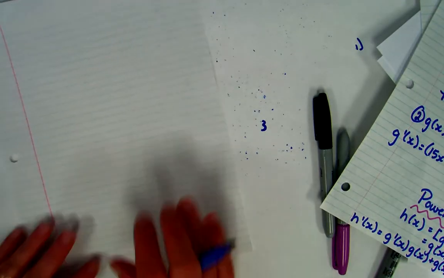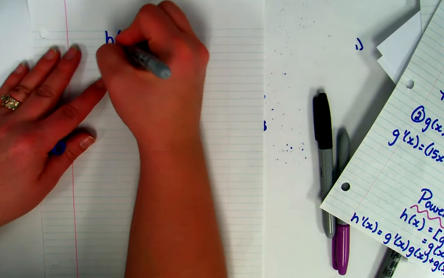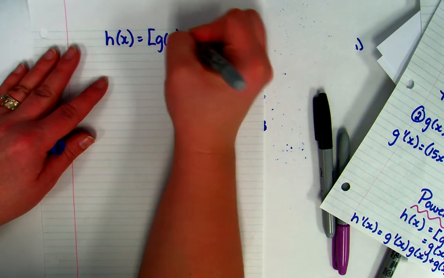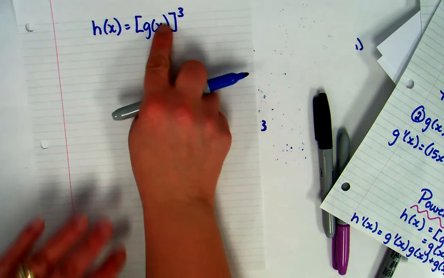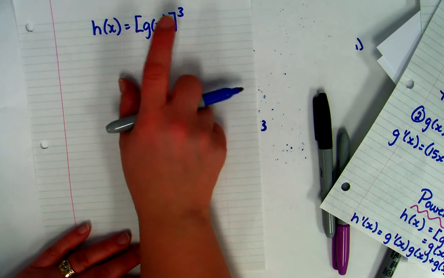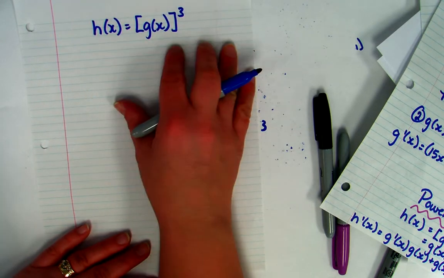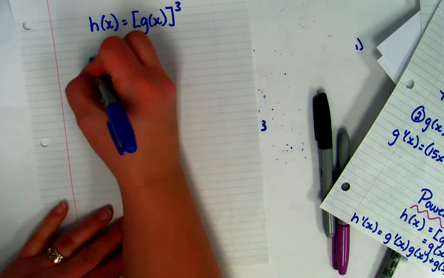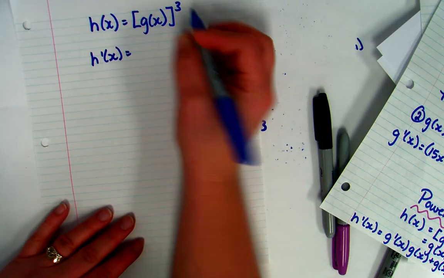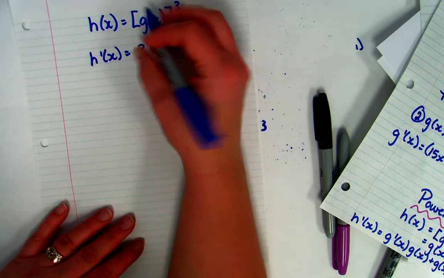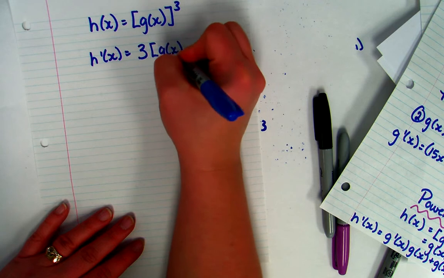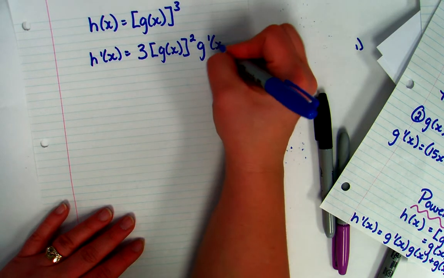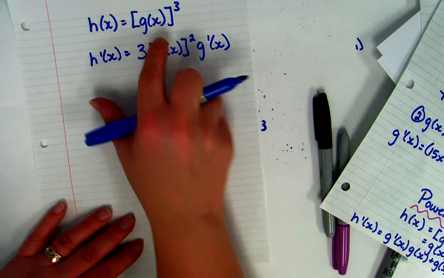If I kept this going, I could do this out and go g times g times g, apply product rule, and it's going to be fairly long. You can look it up online if you want to see it. But h prime is going to end up being 3. Keep the inside the same, square it, then multiply by the derivative of the inside.